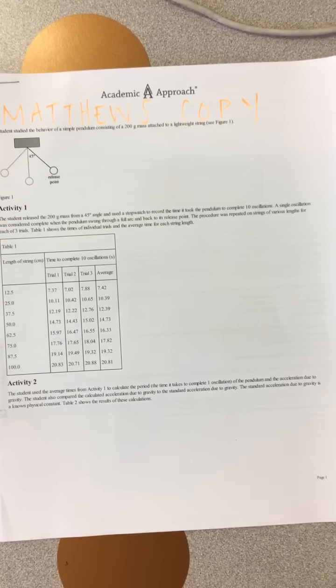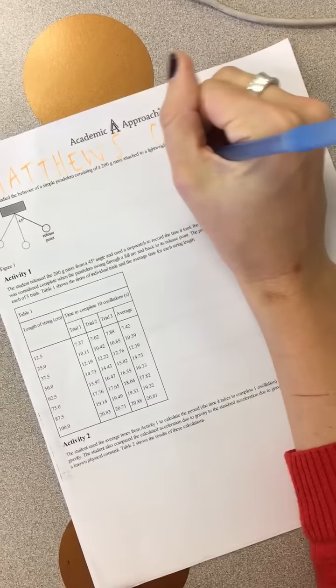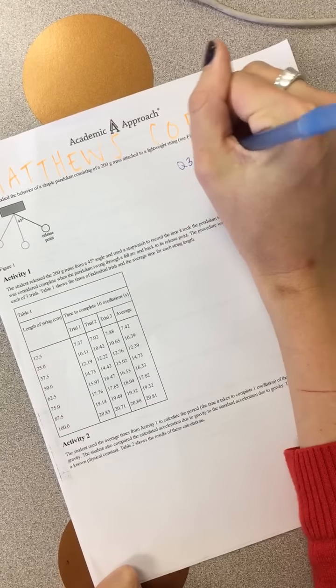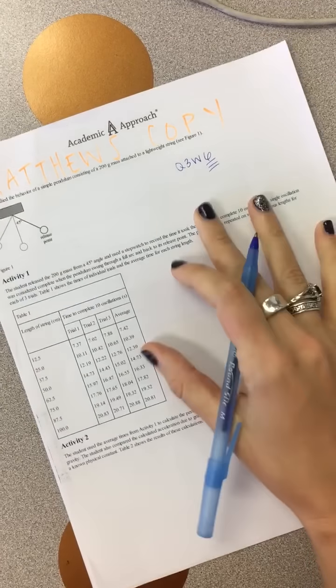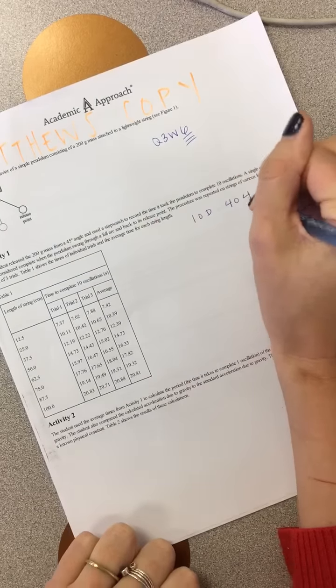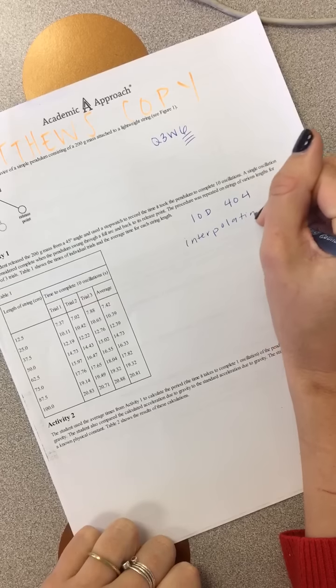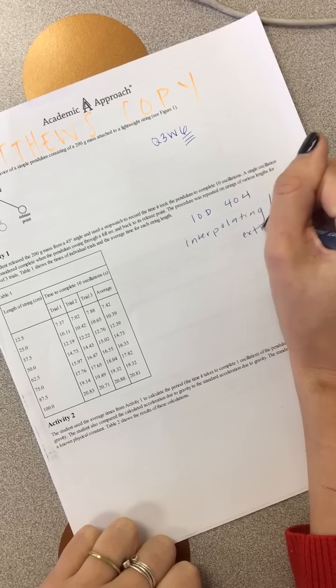Alright guys, we're going to go ahead and get started with the week 6 annotation. On your paper I accidentally wrote week 5, so make sure that you have changed it to say week 6. Now our standard is IOD 404, which is interpolating or extrapolating.